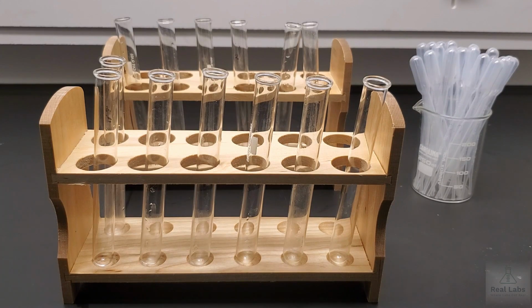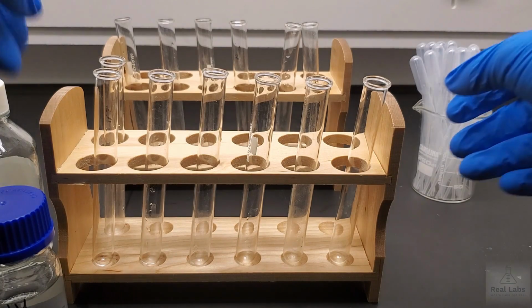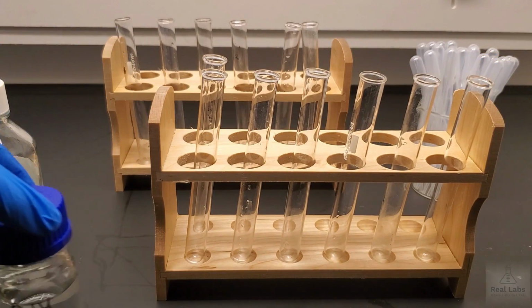So the first pair we're going to look at is sodium chloride and potassium nitrate solutions. So we have a 0.1 M sodium chloride solution and we have a 1 M potassium nitrate solution. So if we just move those into shot for you can see.